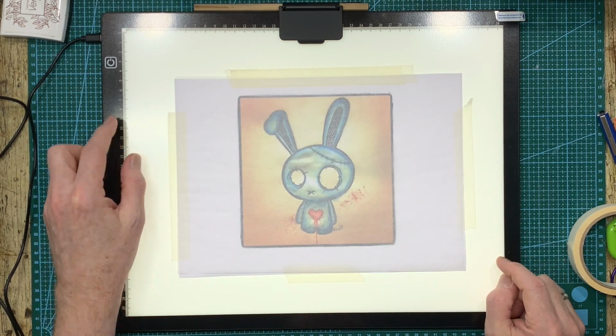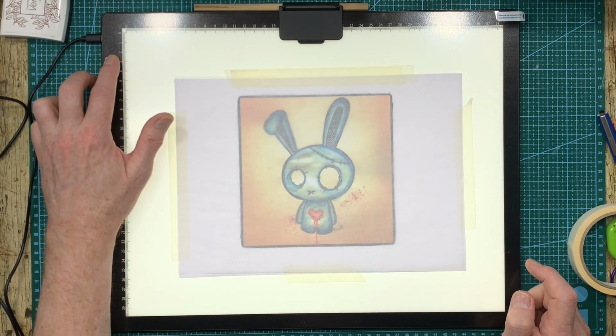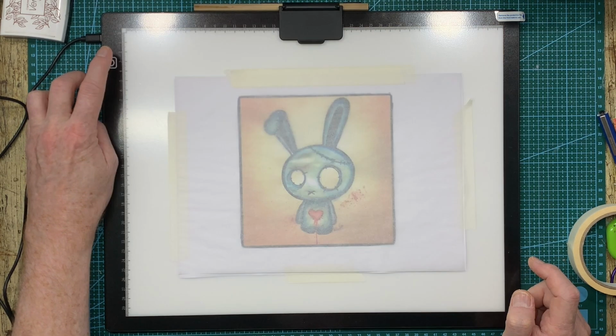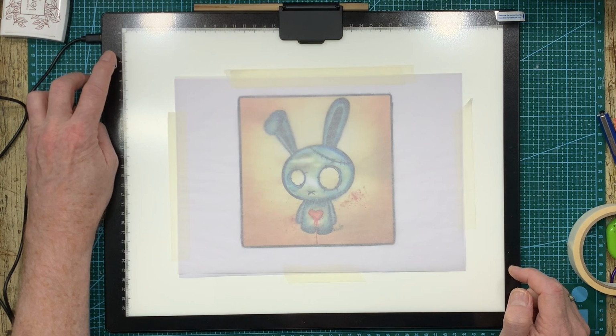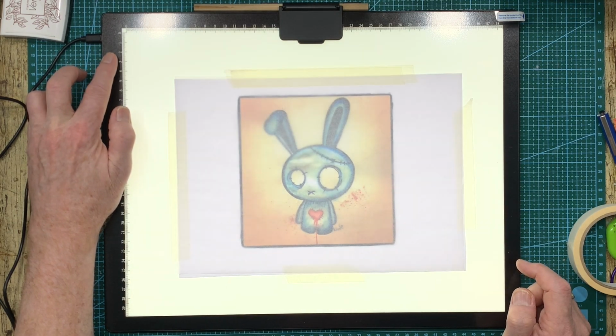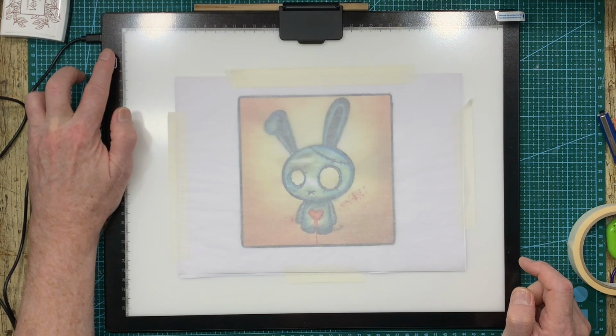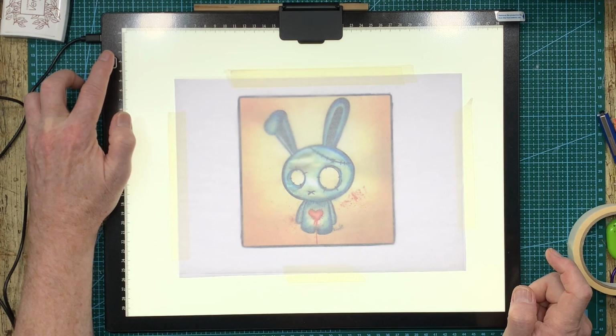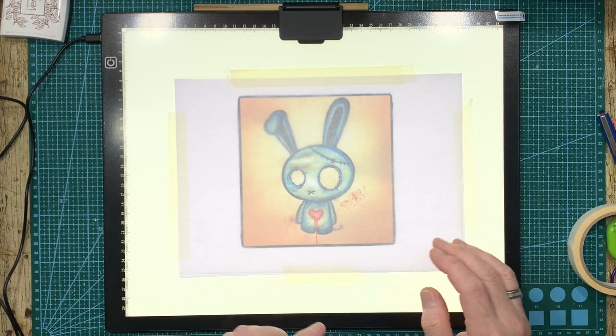Right, I'm going to turn the box on. I can never remember how many turns it is to get it to full strength. So 1, 2, 3, 4, 5. I say it's full strength. There we go.